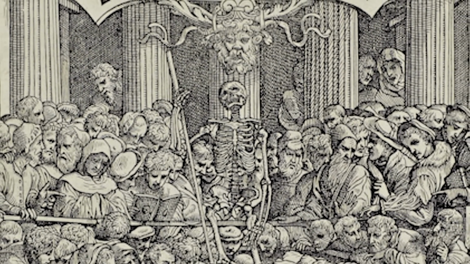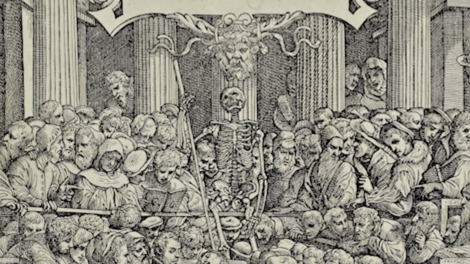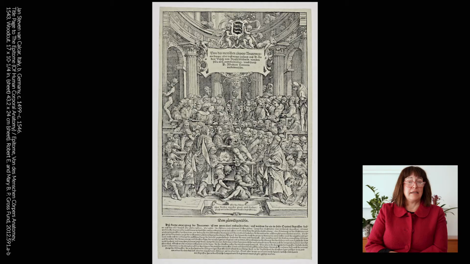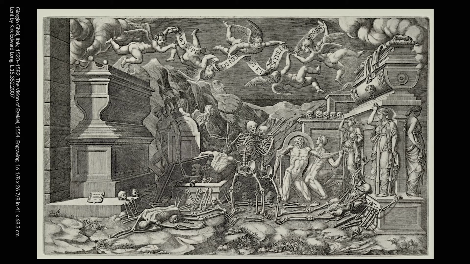Here the skeleton functions as a symbol of all humanity, of death, of the facts of nature. It also is the tangible objective of the systematic study transpiring below on the table. Printed images influenced not only how artists rendered the body, but how they blended visual naturalism with imaginative content. The wild design of Giorgio Ghisi's macabre engraving contains multiple bodies in various stages of completeness and composition.